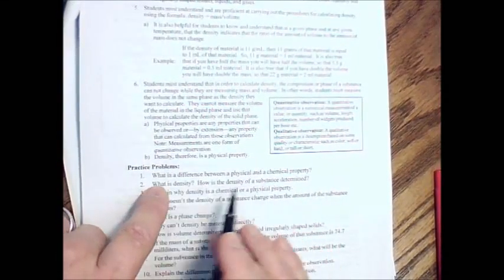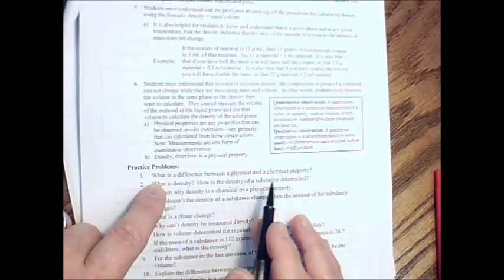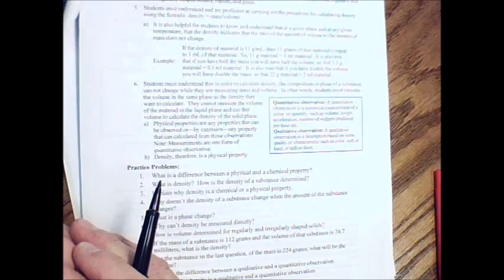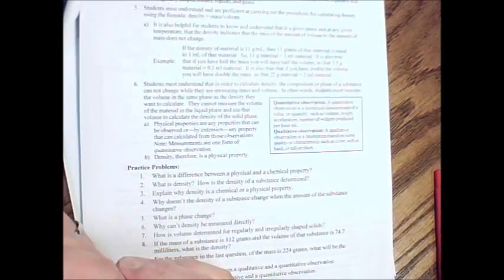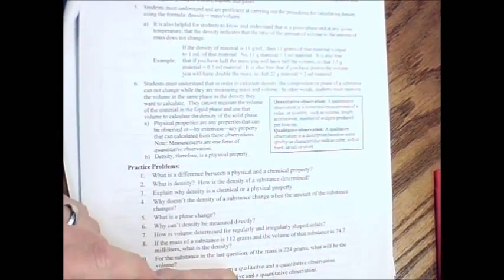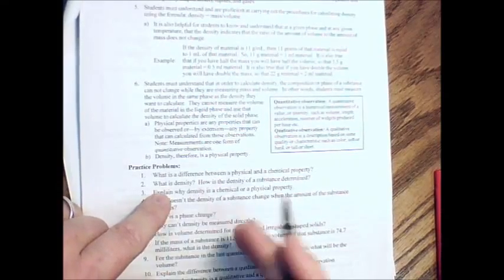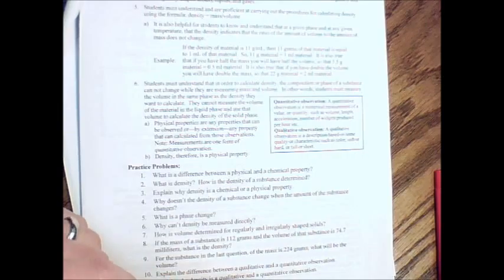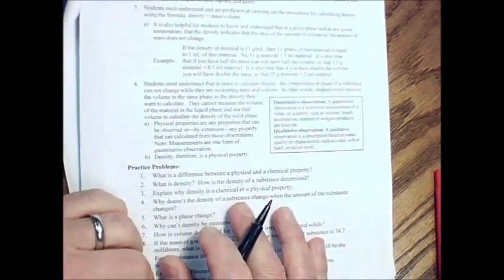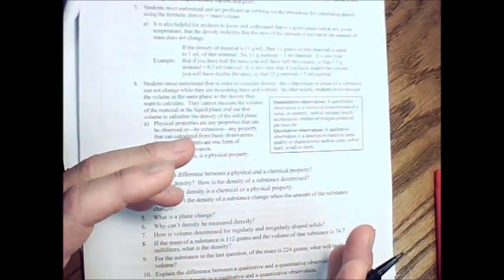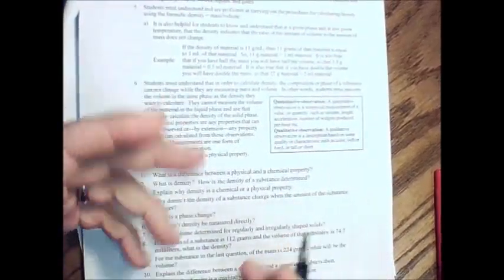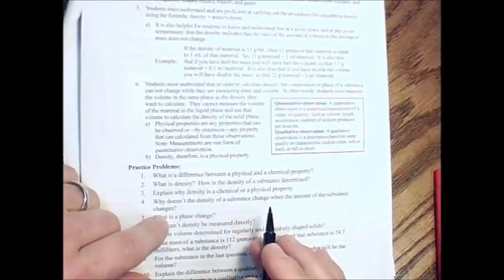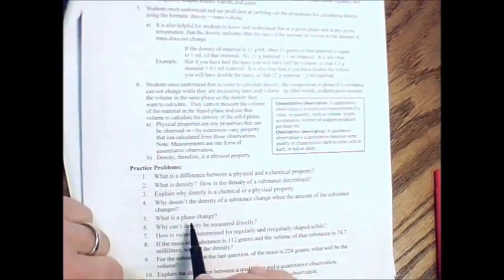So you're going to look at them, and it says, what is the difference between a physical and chemical property? If you can recall that after studying the text here, you don't really have to write it down. I just want you to be able to do that, okay? What is density? Again, that's from physical science. You should know what it is. How is the density of a substance determined? Well, from physical science, you probably already know. Or if you don't, hopefully when you read this, you will remember that density is mass divided by volume. Okay, and that's how it's determined. You take the mass and divide it by the volume.